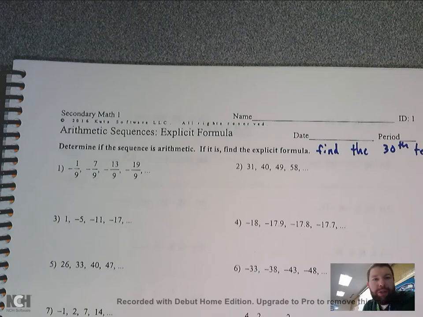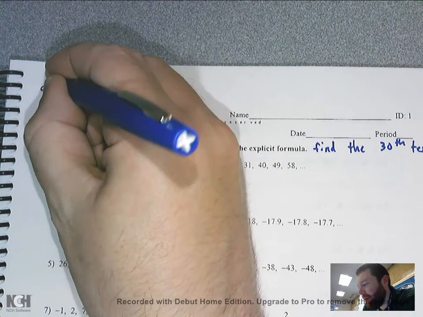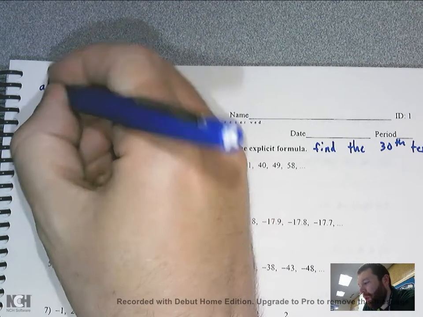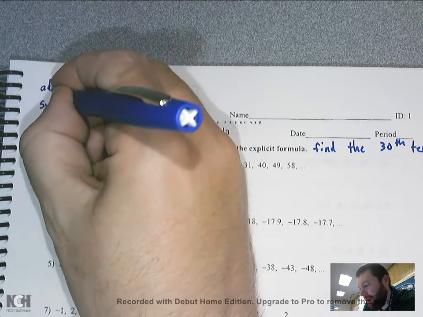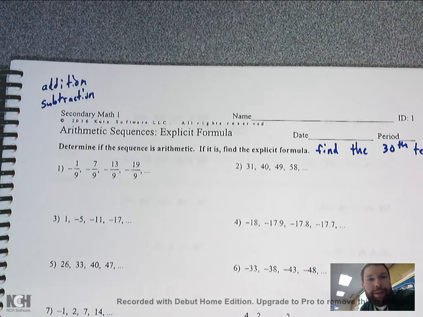Okay, so today we are going to be discussing arithmetic sequences. These are sequences that use addition or subtraction to get to the next term in the sequence. Okay, so it's just add or subtract, basically.